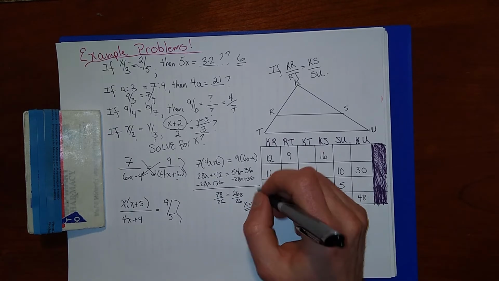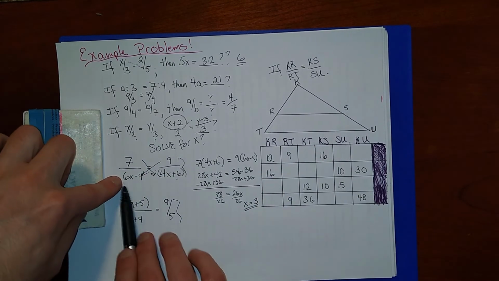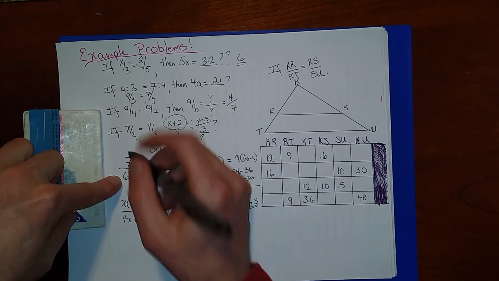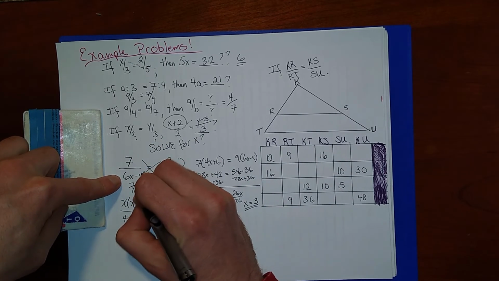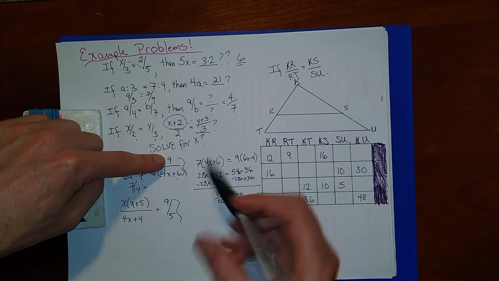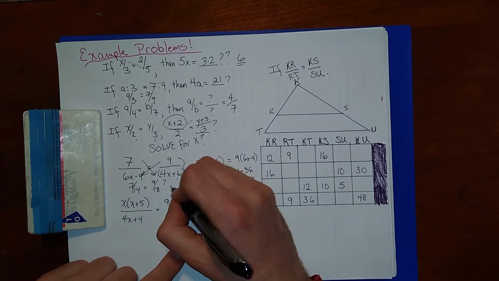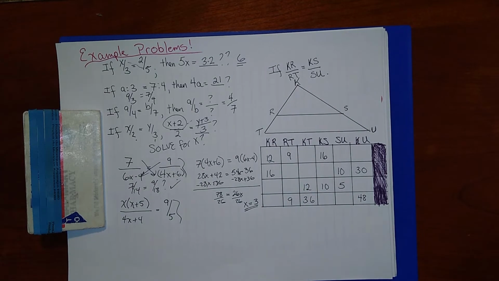Again, if you're not sure, take x back here, plug it in, and see if the proportion holds. 6 times 3 is 18, minus 4 is 14, so I get 7 over 14 here. 4 times 3 is 12, plus 6 is 18. 9 over 18 here. Is this true? Yes. So this is the correct answer.